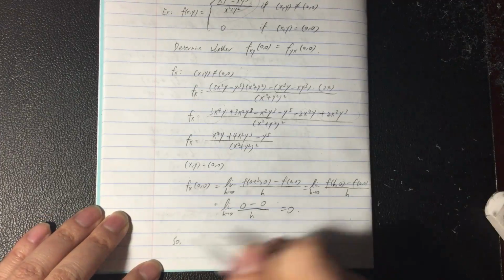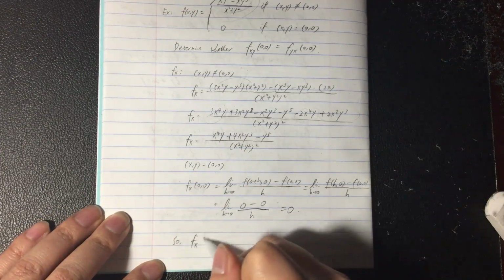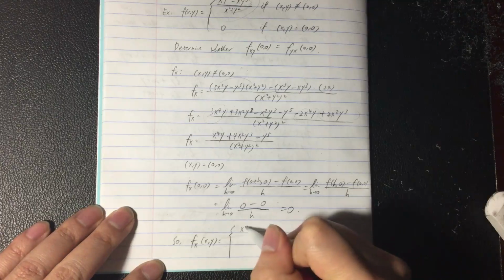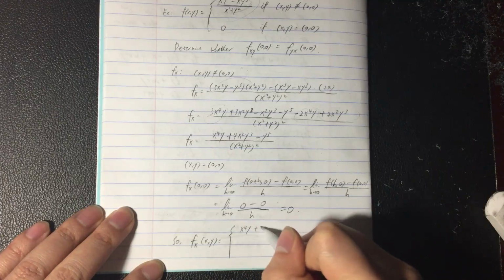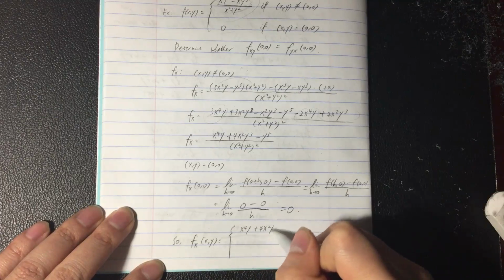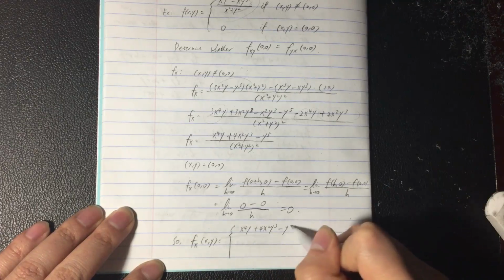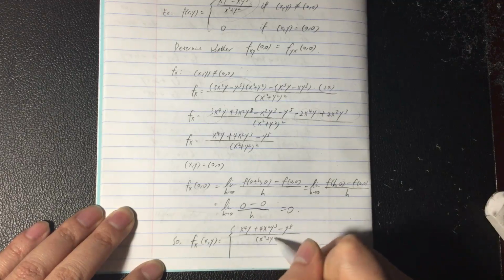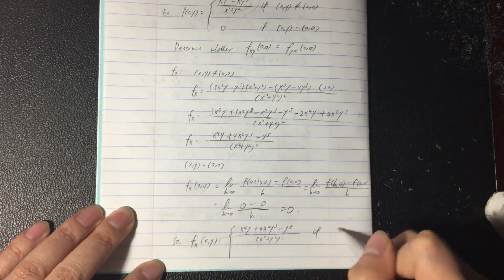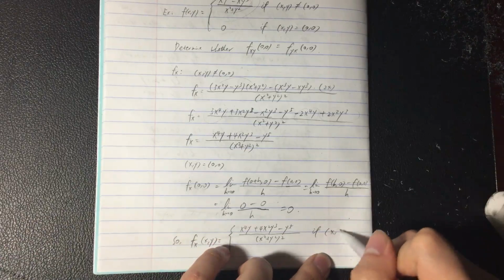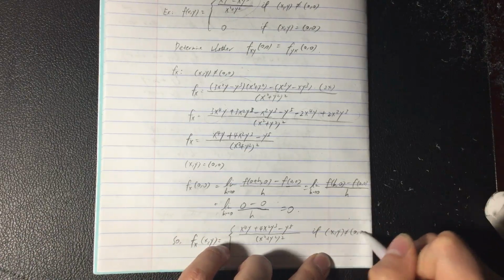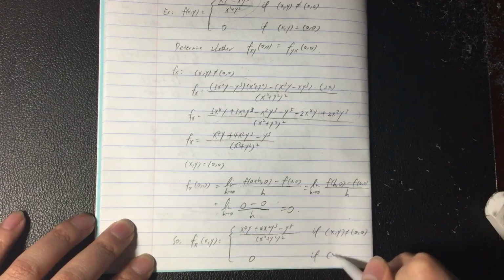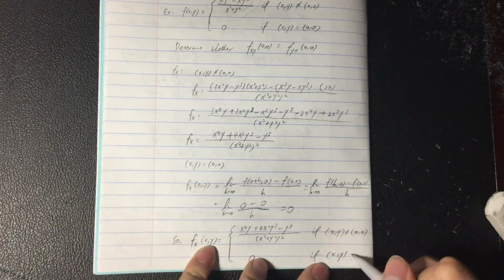So f sub x of x, y equals x to the power 4 y plus 4x squared y cubed minus y to the power 5 over x squared plus y squared, squared, if x, y is not 0, 0, and equal to 0 if both x and y are 0.